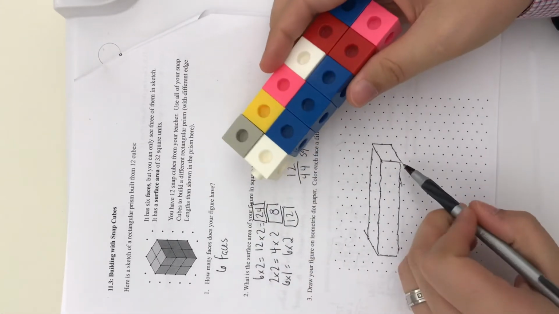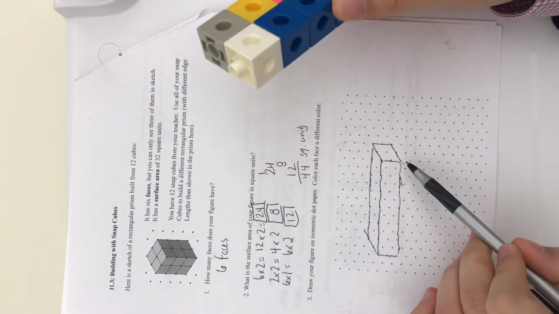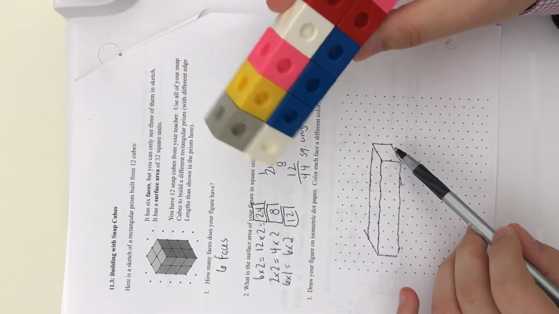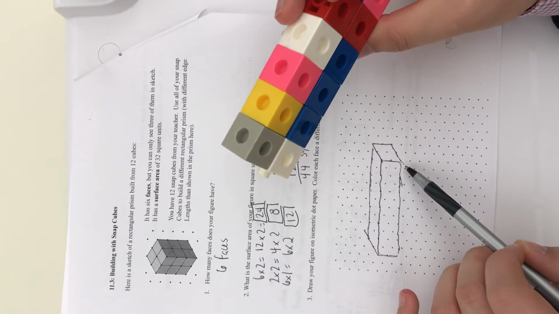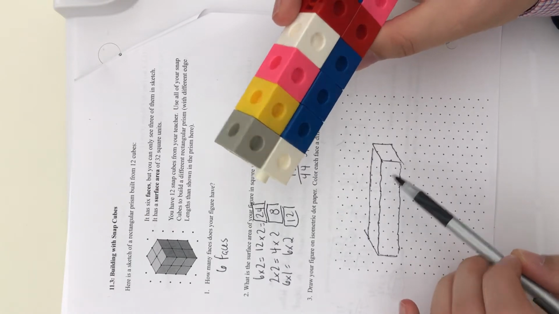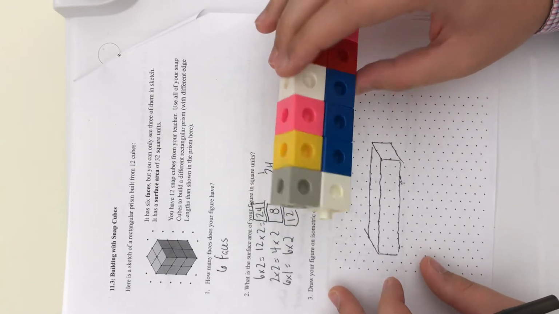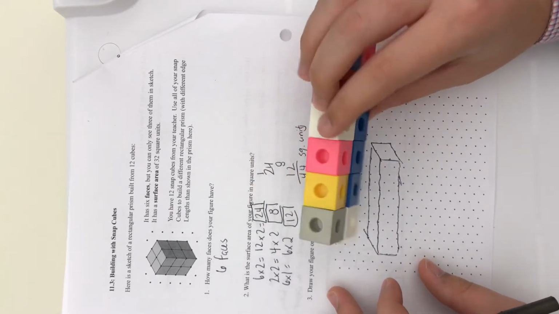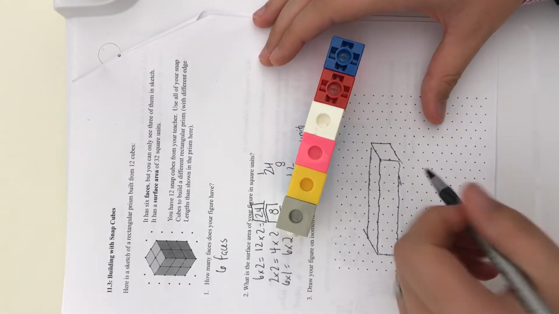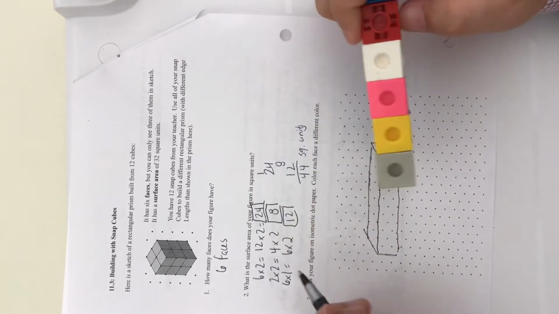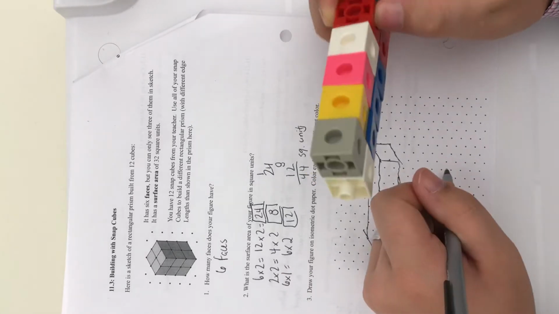So what I did is I did 6 units, so I started at 1 dot and went over 6 dots, and then I went back 2 dots. This gives you an idea of what this would look like on this paper. Now I might have messed this up, because I think I went back too far. I think it's supposed to only be 1. But the idea is that you're connecting the dots here. So that's my mistake, so I'm going to try that again.